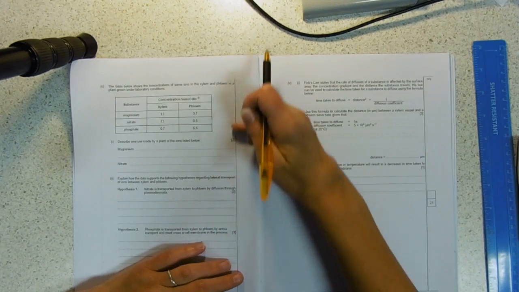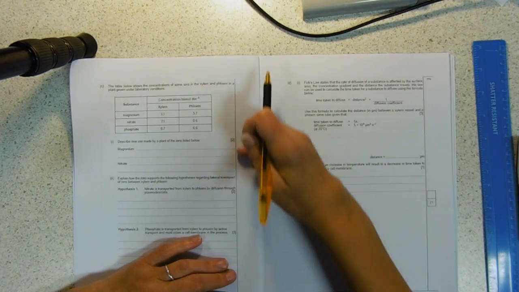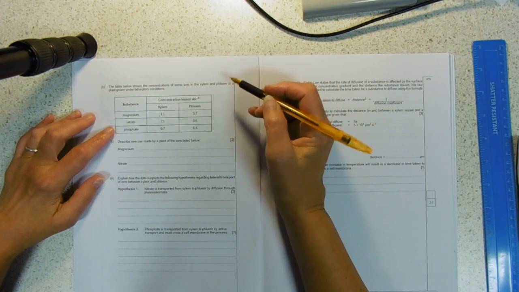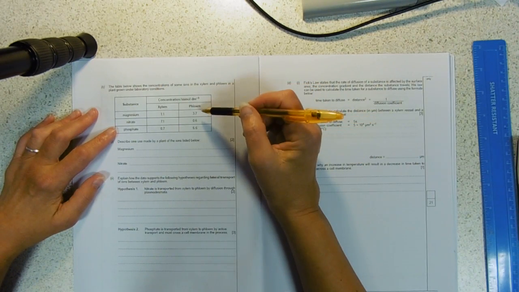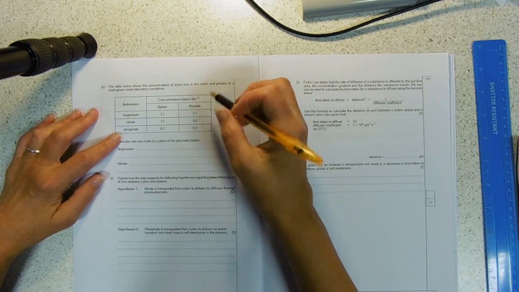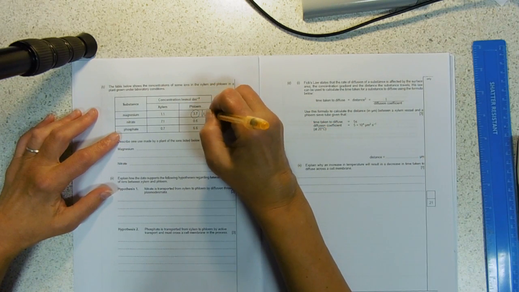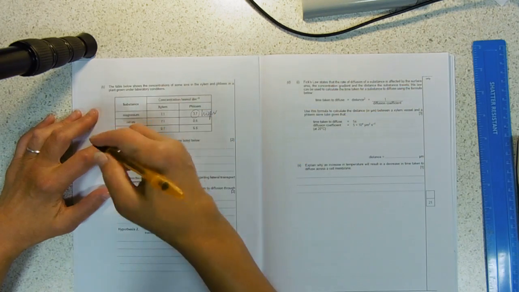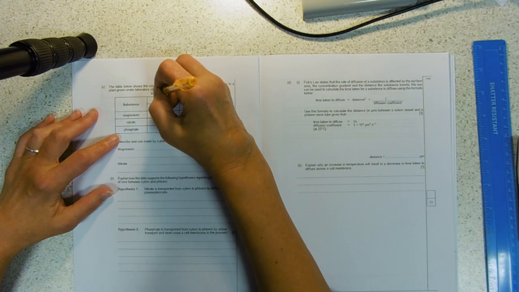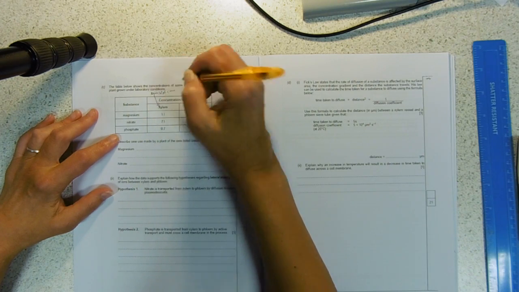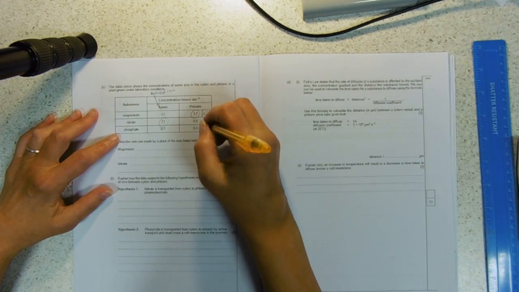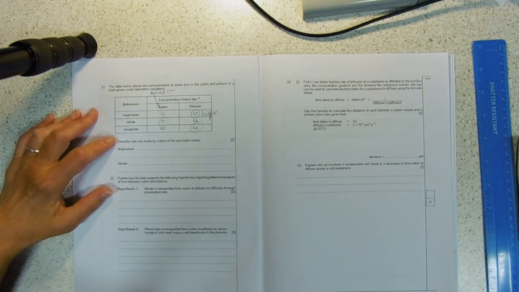Okay. Oh, lovely table: concentrations of ions in xylem and phloem. I hate this. Right, let's have a look. So magnesium is higher in the xylem than it is in the phloem. We were told earlier on that the xylem is where the mineral ions are transported. And then we've got nitrate higher in the xylem than in the phloem, and phosphate's the other way round.